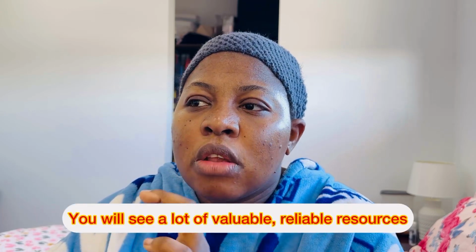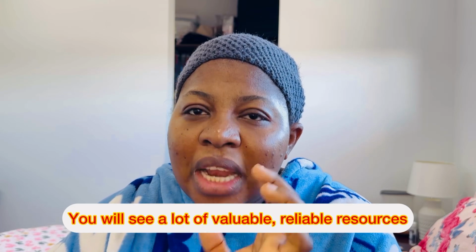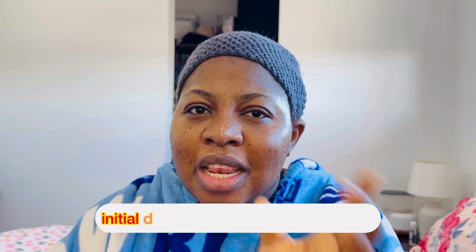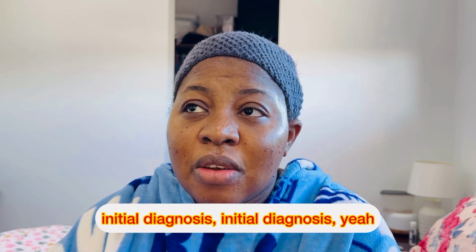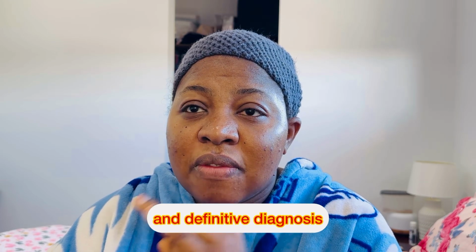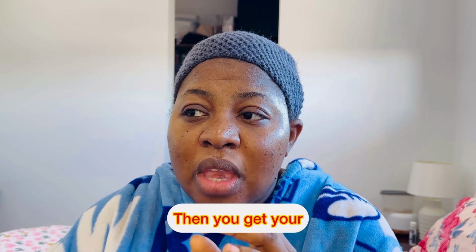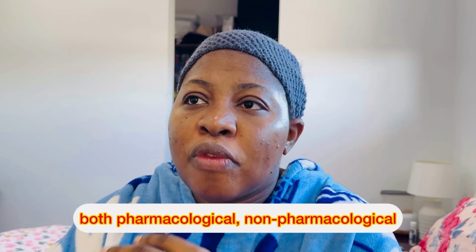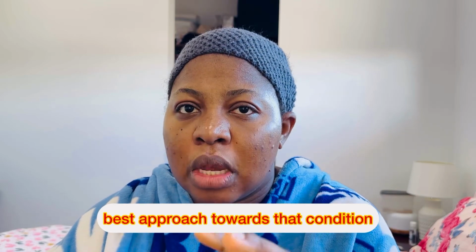That's how to look for it. Pancreatitis, RACGP. You will see a lot of valuable, reliable resources. Pick the one that best suits you. Get the major symptoms, initial diagnosis, the way that you confirm your diagnosis, and definitive diagnosis. Then you get the medications, treatment of choice, both pharmacological and non-pharmacological, the best approach towards that condition.